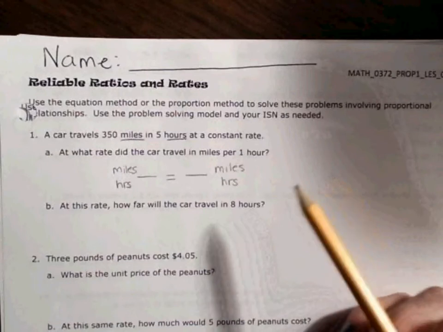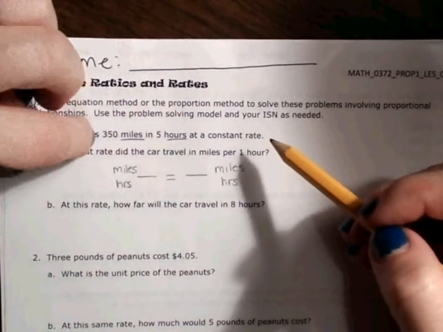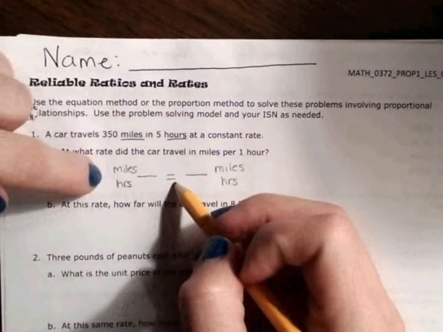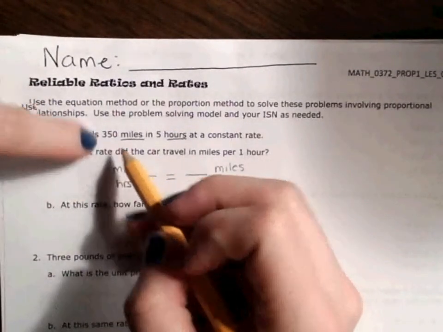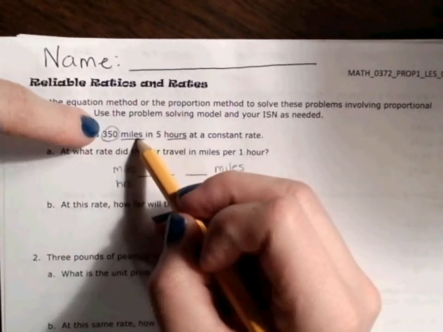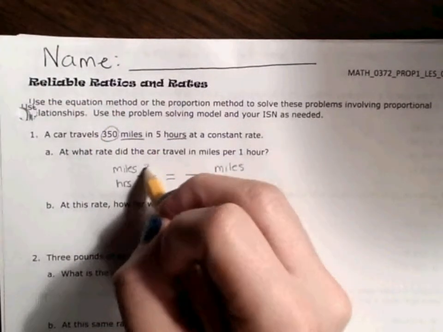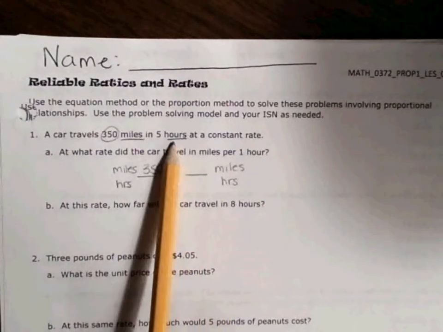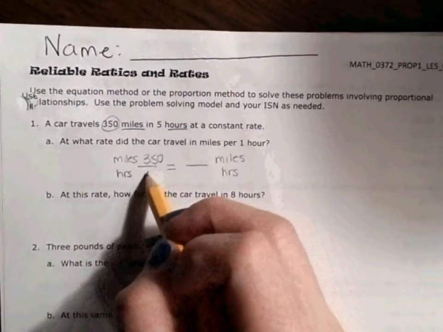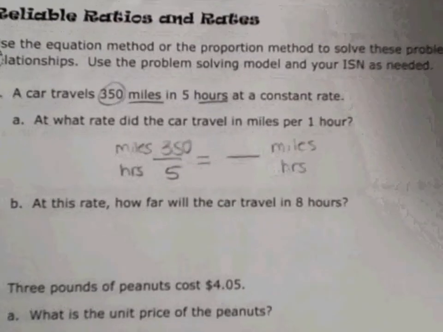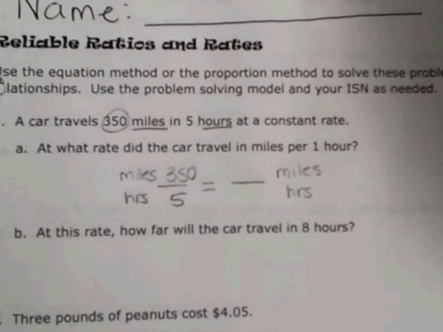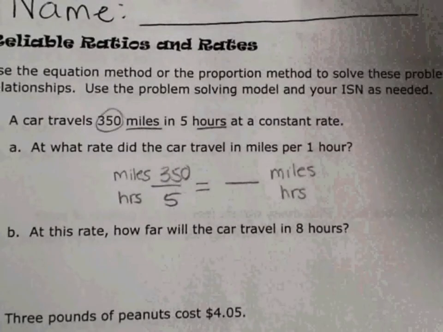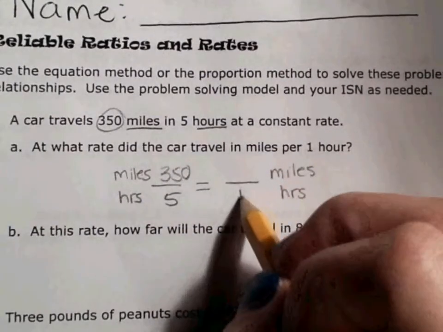Okay, so first I'm going to read this sentence right here. It travels 350 miles in 5 hours. So everything on the left side of the equal sign, I'm going to go ahead and plug in these numbers. So 350 is talking about my miles, so I know that I'm going to put 350 right here. Okay, now I have hours, and I know that I'm talking about hours here, so it's 5 hours, so I'm going to put 5 right here. Now, it says in the question, at what rate did the car travel in miles per 1 hour? So we have 1 hour right here, so I'm going to plug in 1.